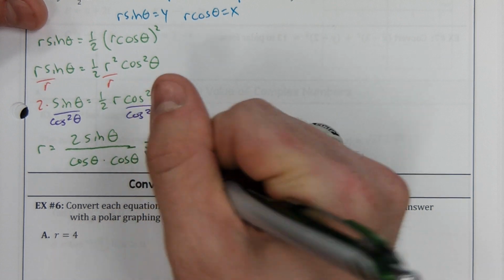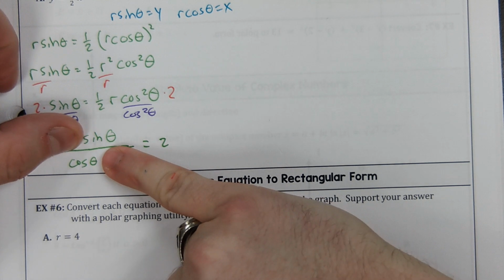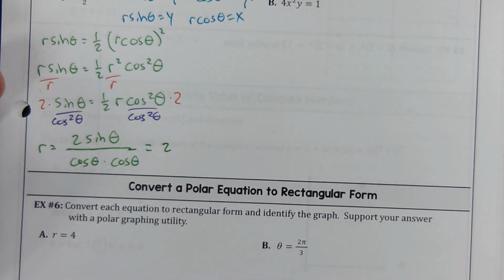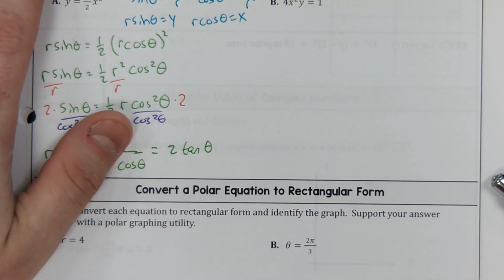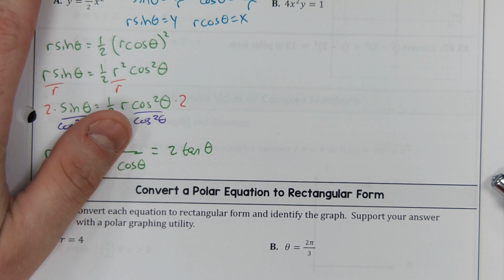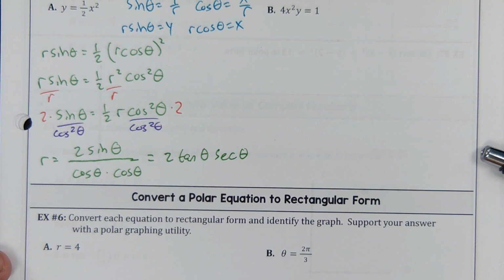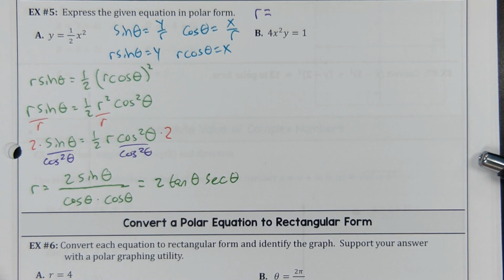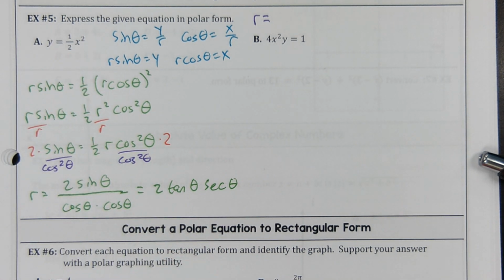But why would I have done that? What is this? Tangent theta. And, you know, there's a 1 up here. What is this? Oh, secant theta. And there it is. 2 tangent theta secant theta in polar coordinates is this parabola. Isn't that neat? It's so friggin' cool. God, I'm a nerd.